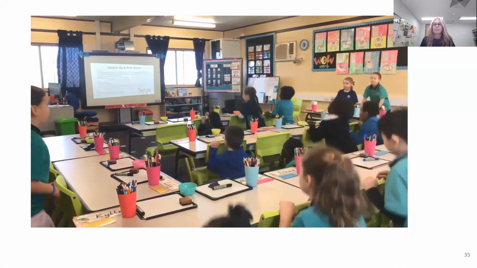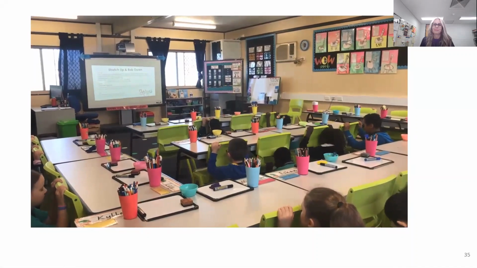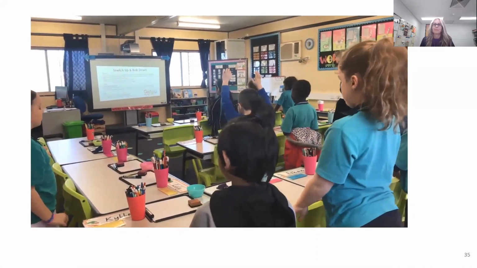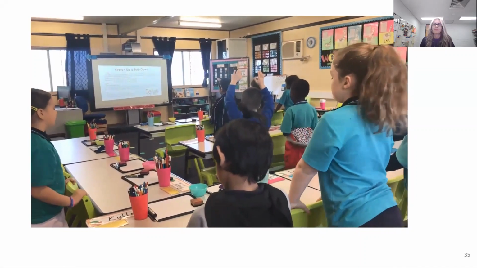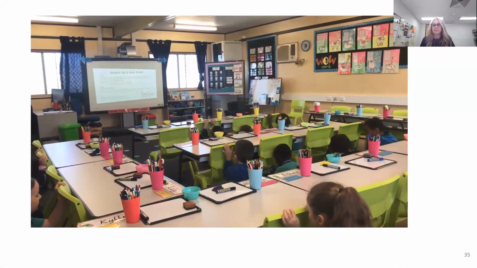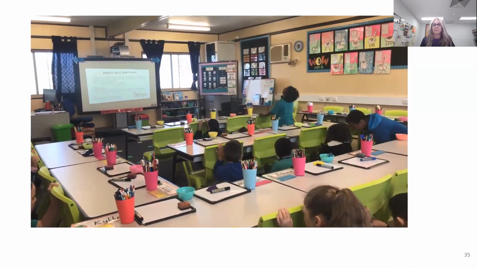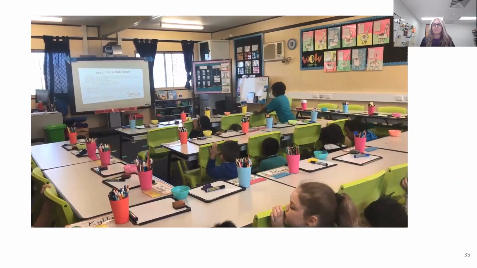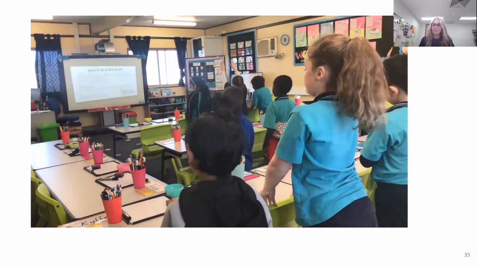Up. Well done. Is a short vowel sound. A. A is a long vowel sound. I. Good stuff. I is a long vowel sound. E. E is a short vowel sound. O. O is a short vowel sound. O. Well done. A. A is a long vowel.